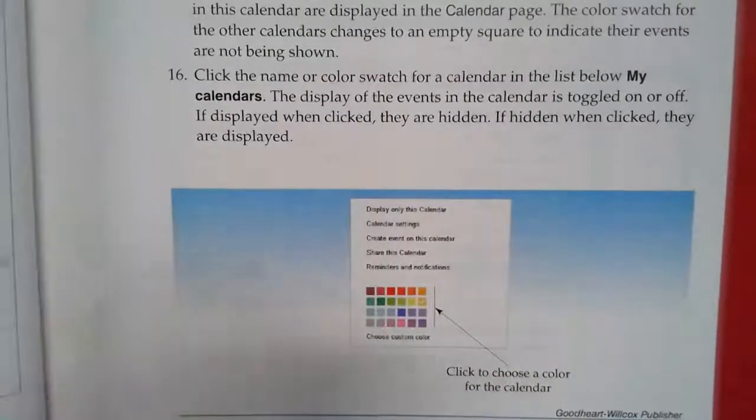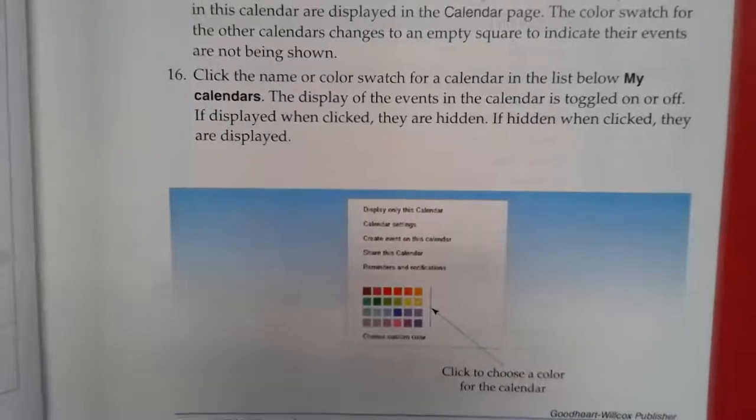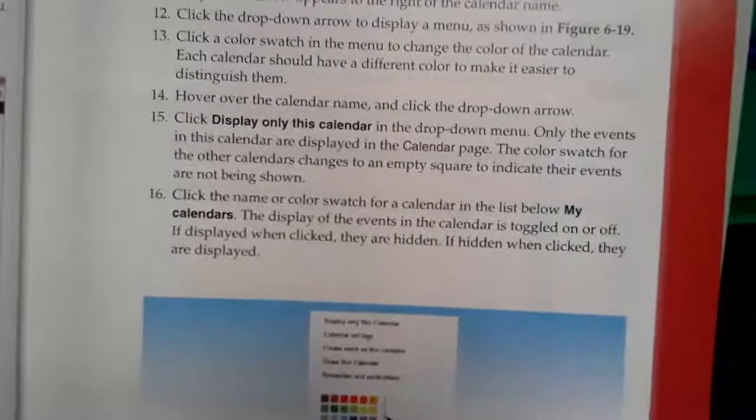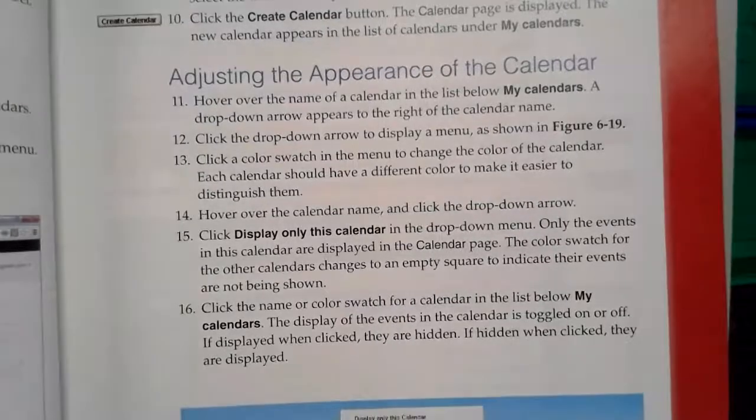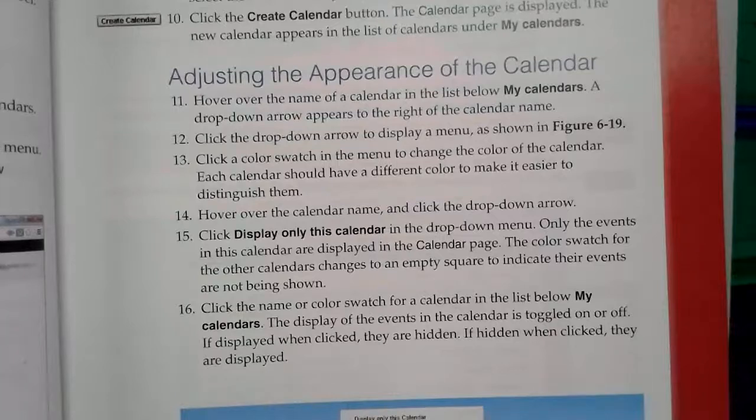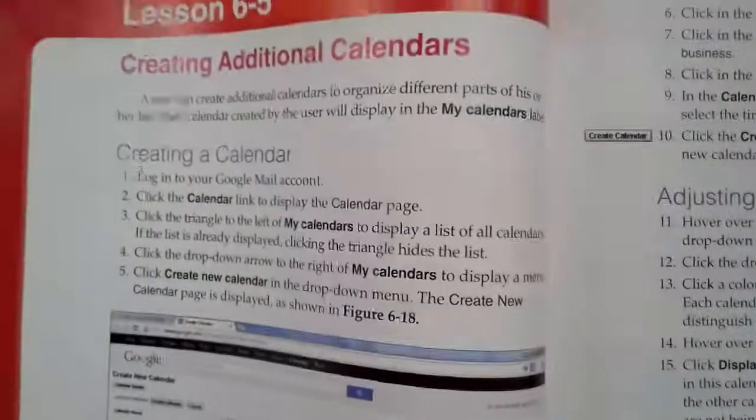Now, today we're going to focus more on adjusting the appearance of the calendar. So again, hover over the name of a calendar on the list below My Calendars. It's kind of hard since I'm not showing you the calendar on my computer, but if you'll open up your calendar, you can create another calendar. And I'm going to go through that real quick.